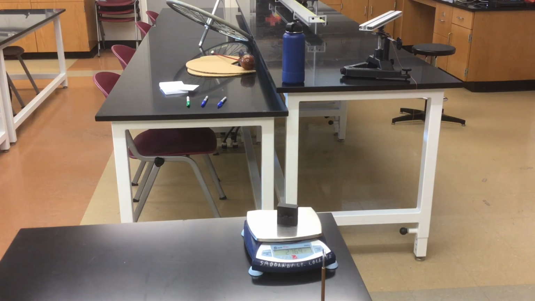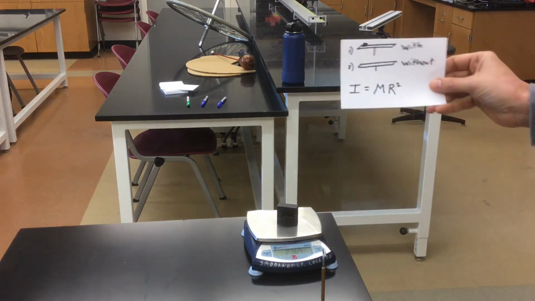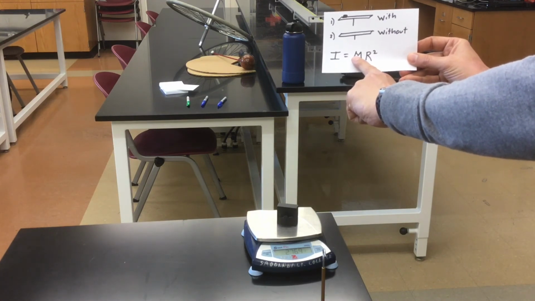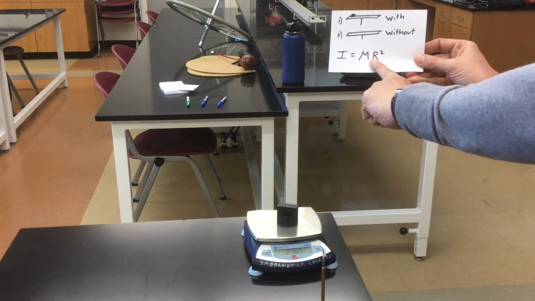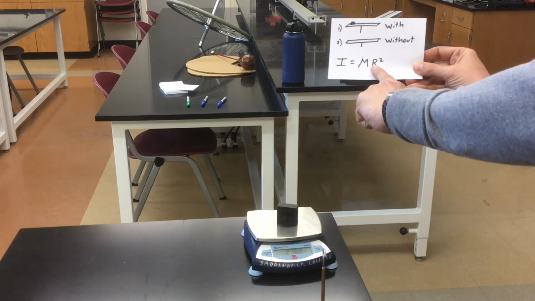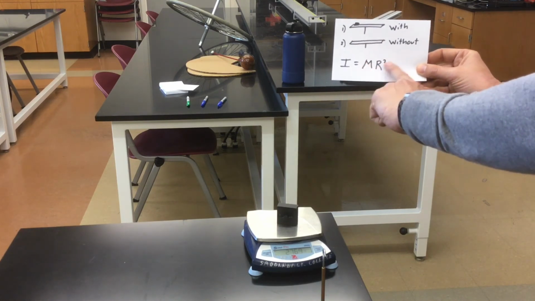So here's what I'd like you to do. Very simple calculation. Take 0.277 kilogram and multiply it by 0.2 meters squared, right? 277 grams and 20 centimeters. Convert to kilograms and meters.